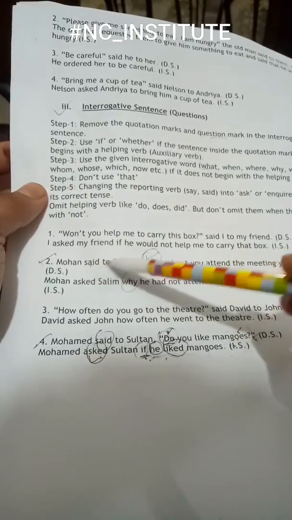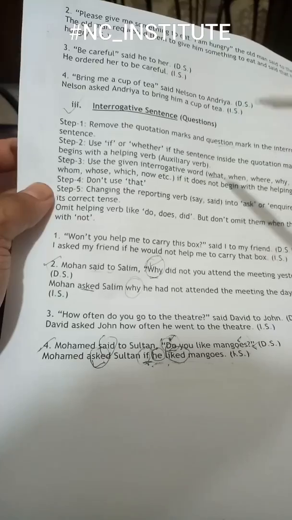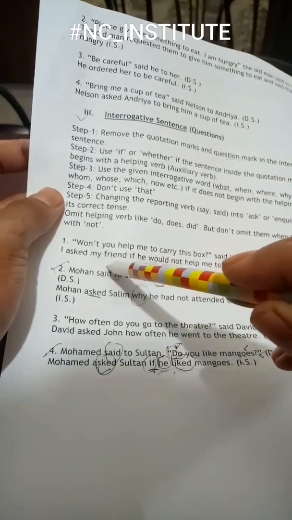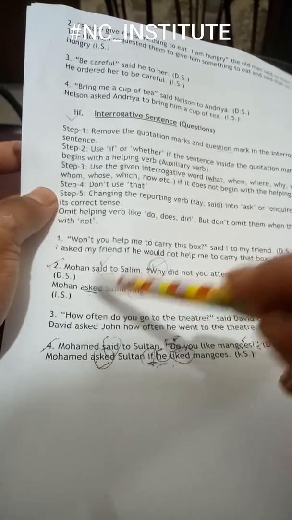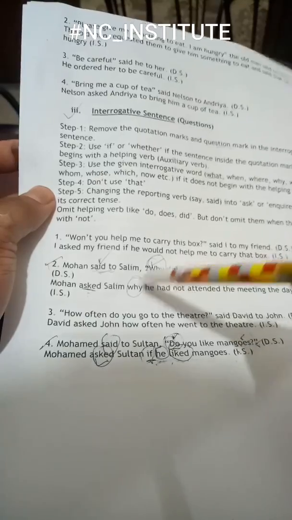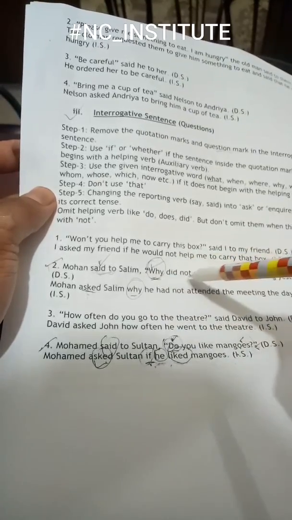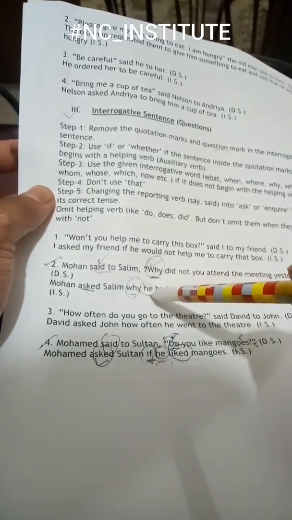See, instead of said to, there must be asked. This is the basic rule. While changing interrogative sentence, you have to transform these things first. Instead of said to, asked. Then why? If there is a WH word, it remains the same. Why? But you need to use the subject right after this WH word.